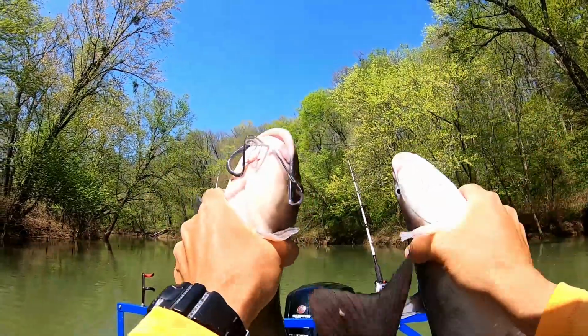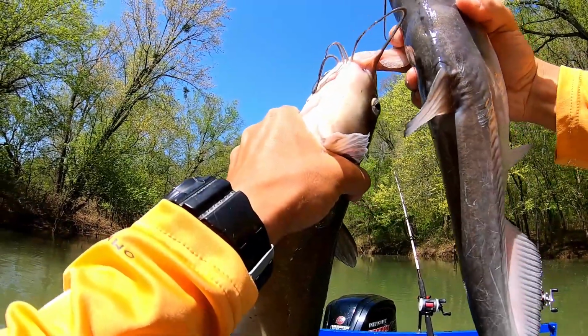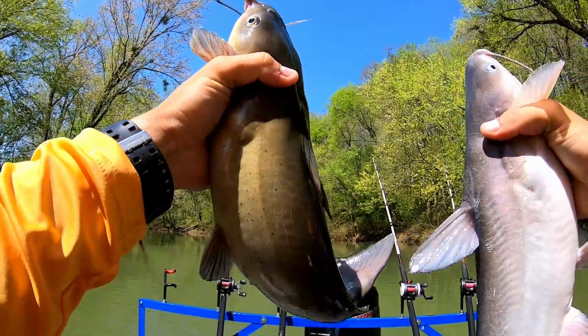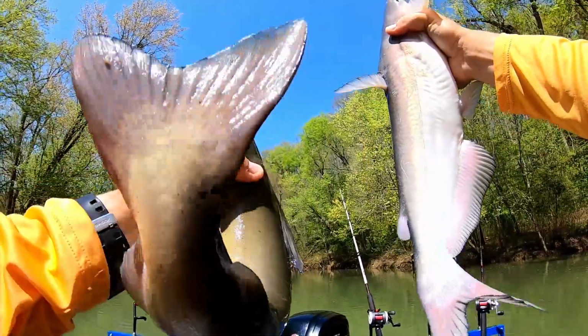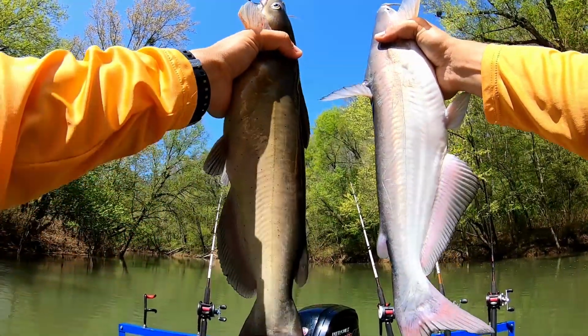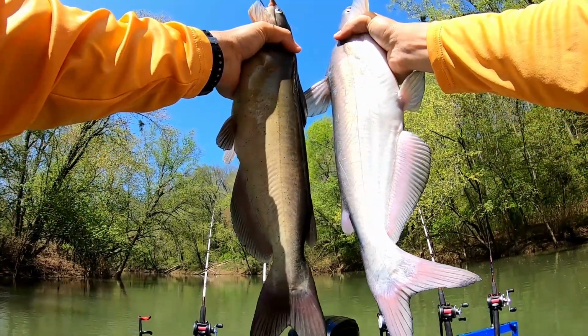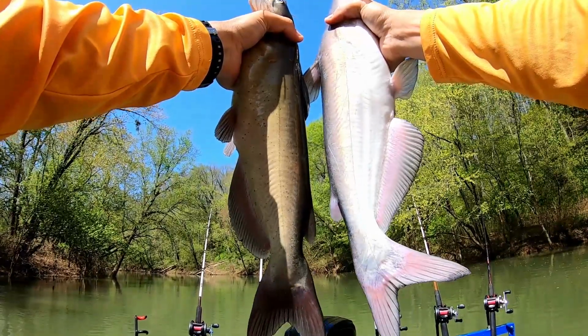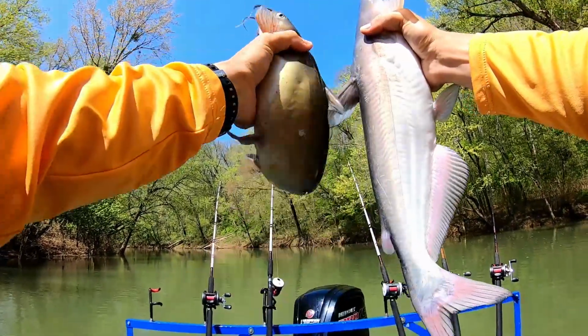This guy has more of an overbite. The channel catfish has more of an overbite, and that's because he feeds on the bottom more often. This guy feeds more in the middle water column. There's a deeper fork in the blue catfish's tail because he's a mid-water feeder. And if you'll look at the anal fin, the blue catfish is longer and straight-edged, while the channel catfish has a curved edge to it.